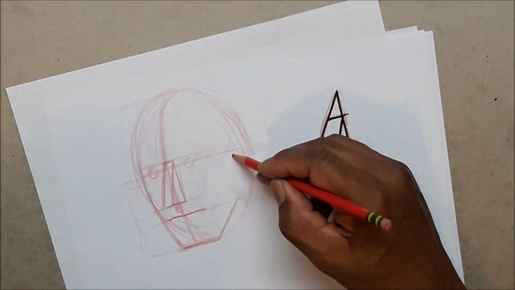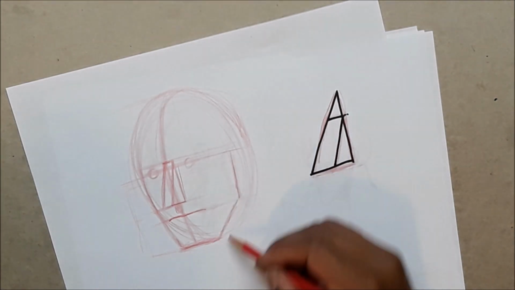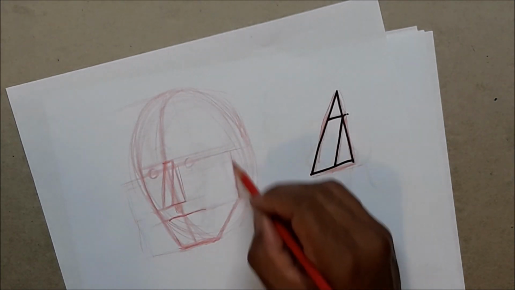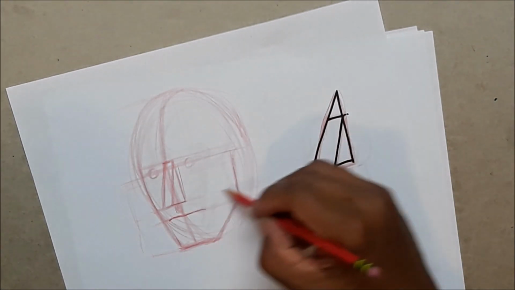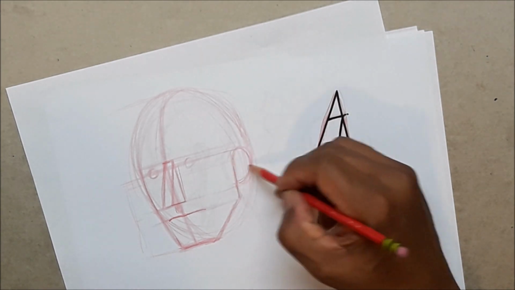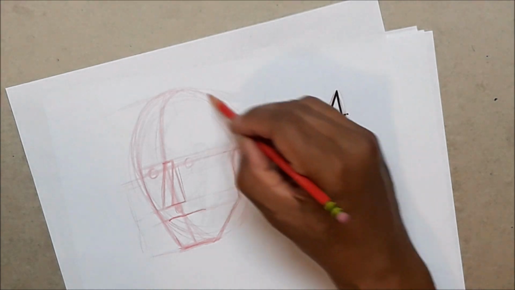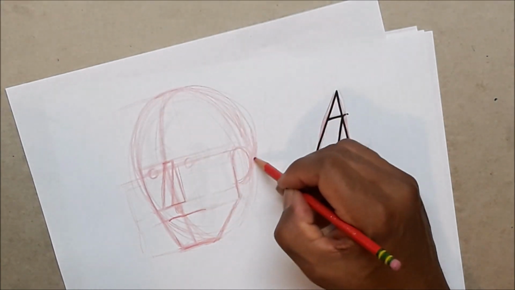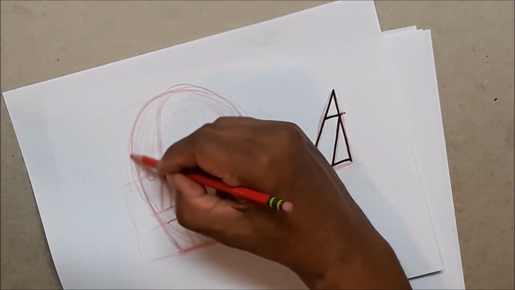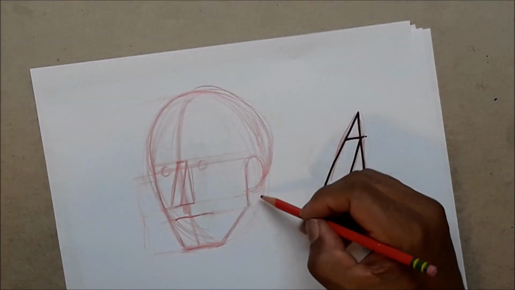Remember this line, and then you bring it up from here. So you have this chin over and up, and then your nose and your eye, your ear. The back of your head is going to come out from back here, and it's basically your three-quarter.